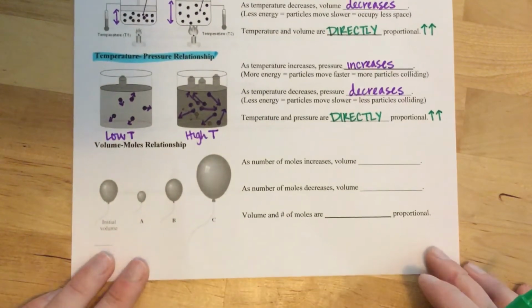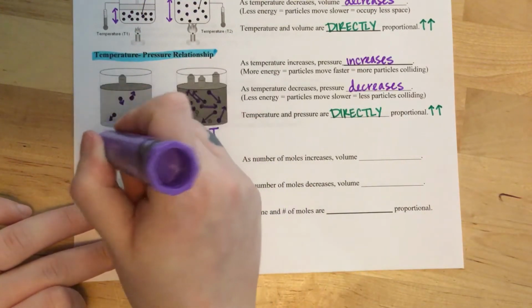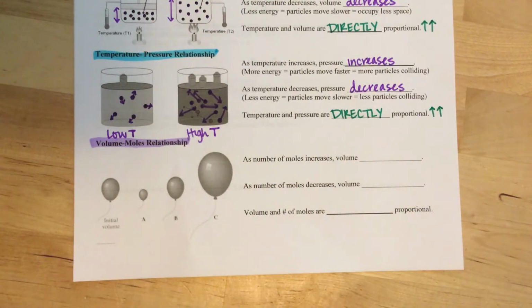The last relationship we're going to talk about is volume and moles, because y'all love moles, so we're going to talk about moles again. But really what I mean by moles is the amount of gas. So how much gas is there? We just tend to talk about the amount in moles.